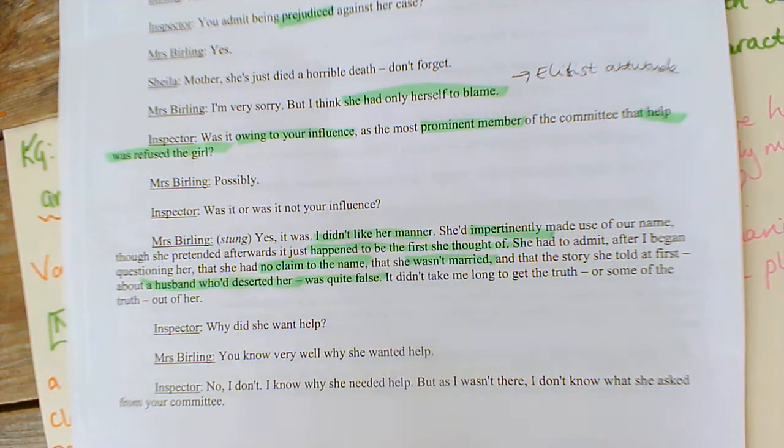So at first Eva Smith went there saying her name was Mrs. Burling and saying that she needed money, needed help because she had a husband who deserted her. But eventually Mrs.